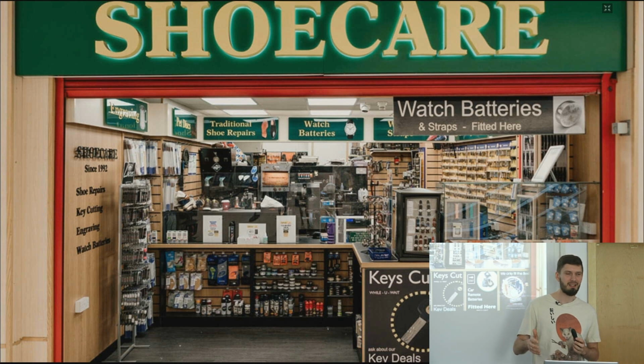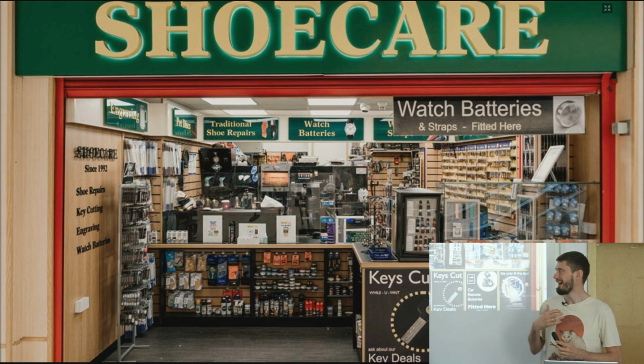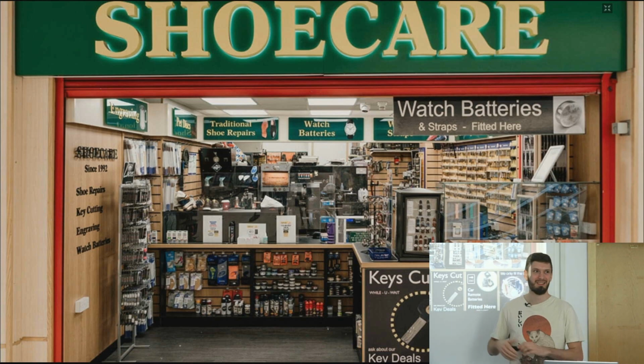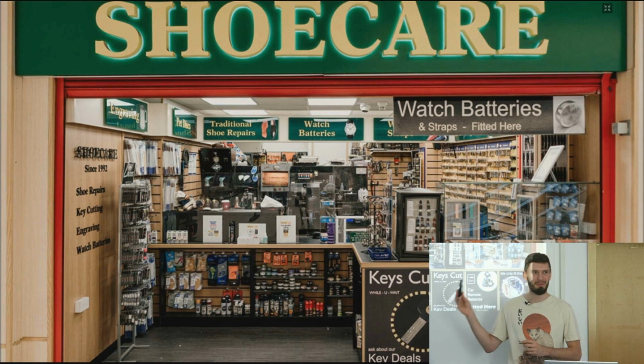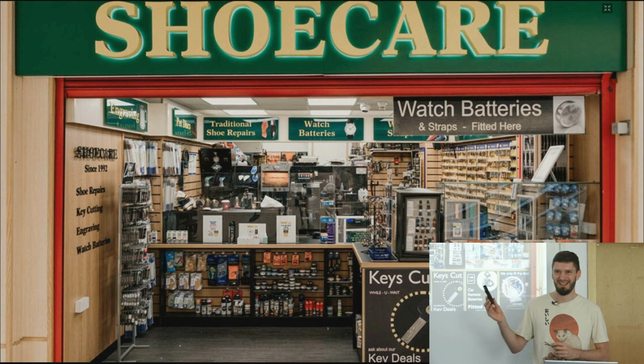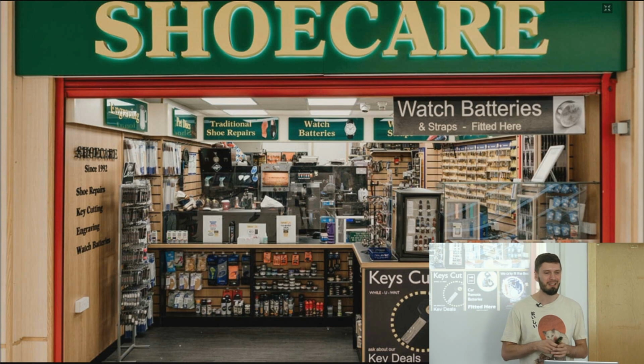The easiest thing that I do too, I choose one. So I made this a key category. So when you're looking for shoemakers for shoe repair, you also have to know that often key cutters also repair shoes, and vice versa. So you have to filter for multiple things.